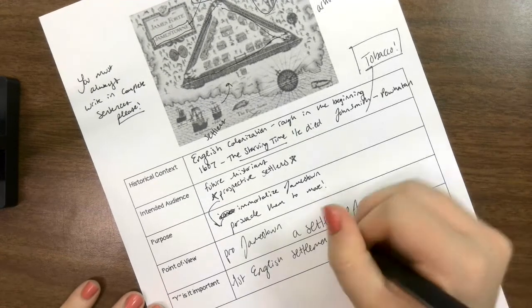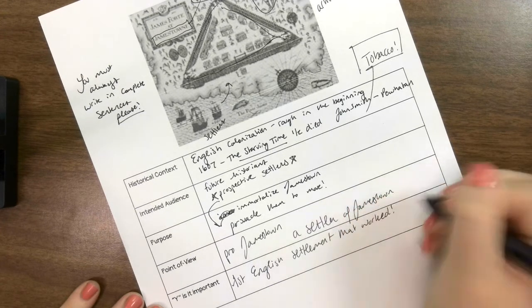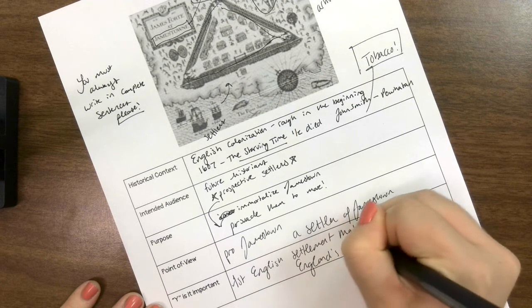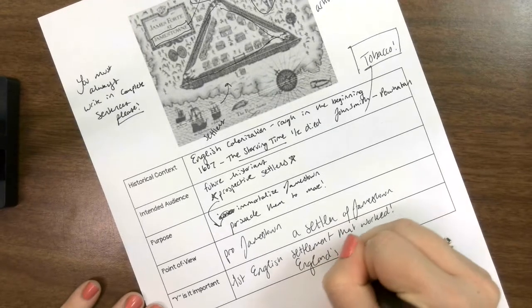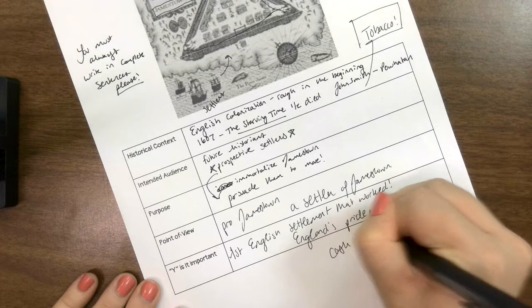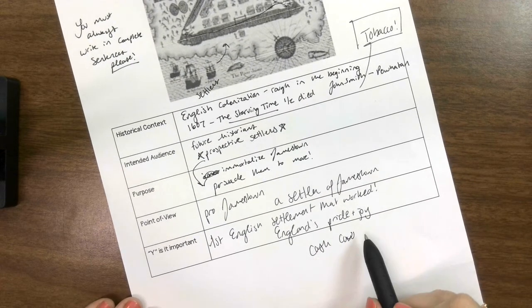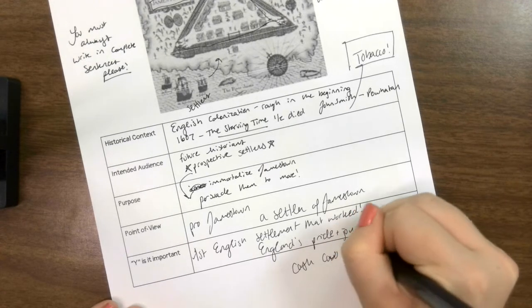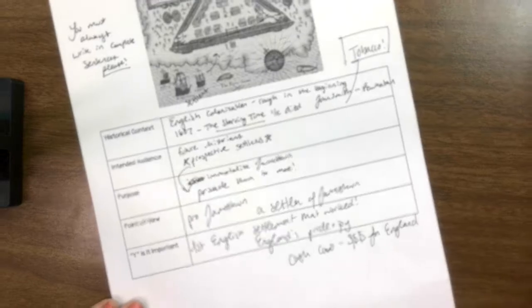So the first English settlement that worked, it becomes England's pride and joy, and it becomes a cash cow. When I say a cash cow, you would never write that in an essay. I would find the paper and hit you with it. But what I mean by cash cow is they make a lot of money for England. And that's why Jamestown becomes so important.